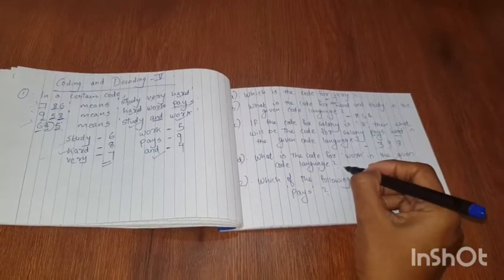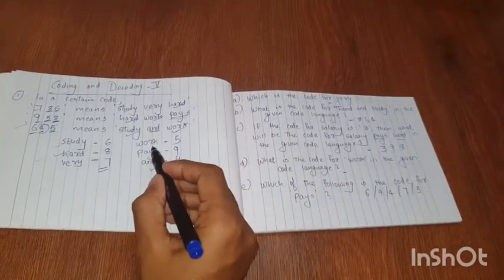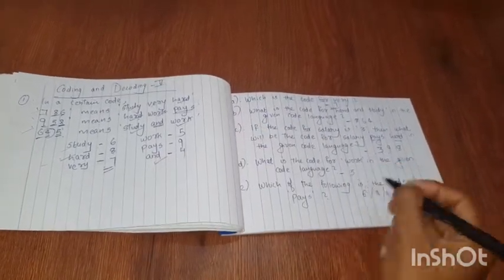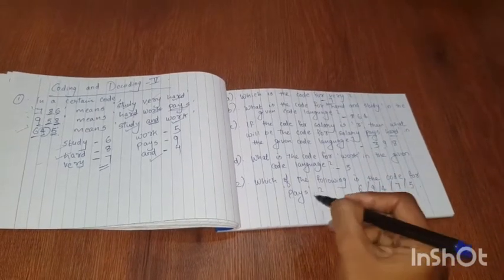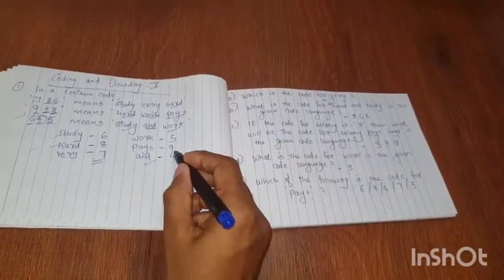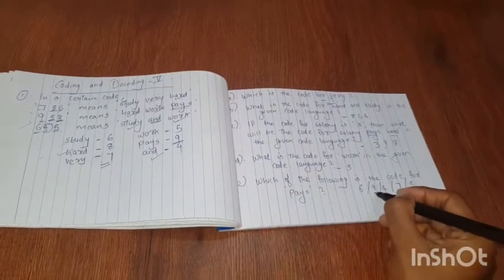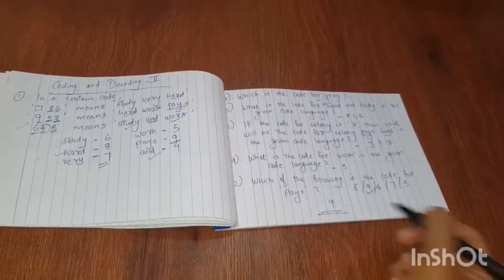Now the fourth question is, what is the code for work? The code for work is 5. Now, which of the following is the code for pays? The number code for pays is 9. So the option is the second one. Answer is 9. Okay.